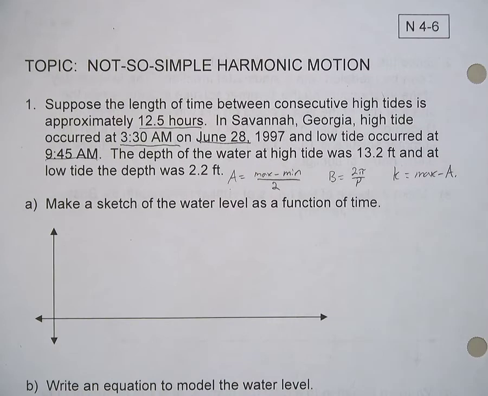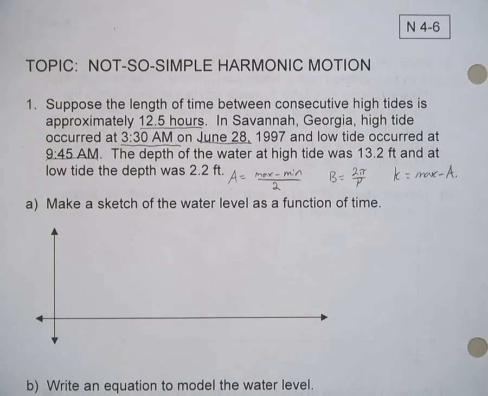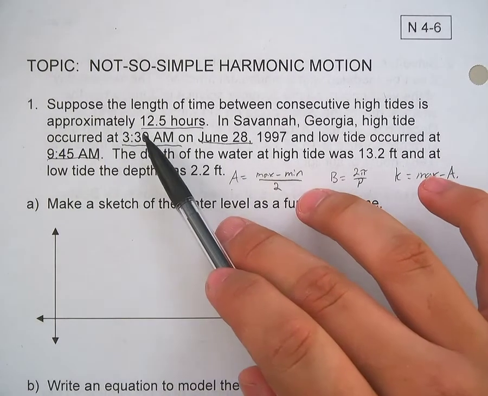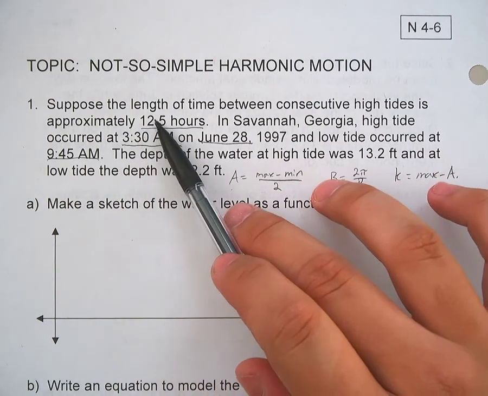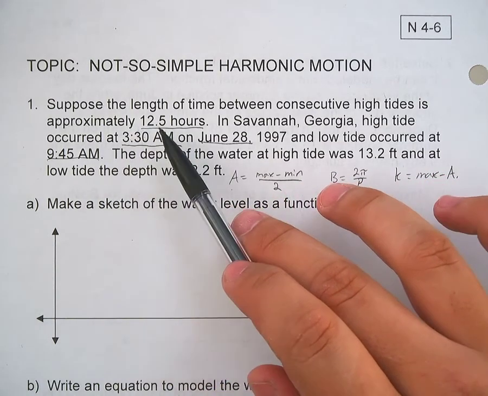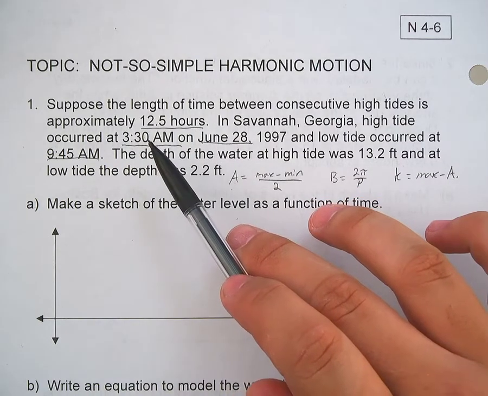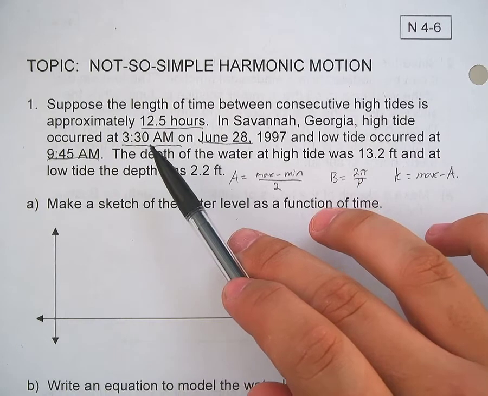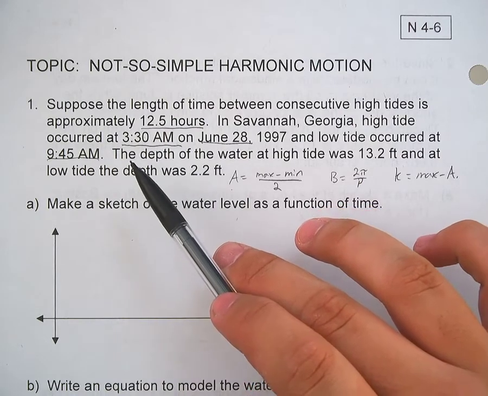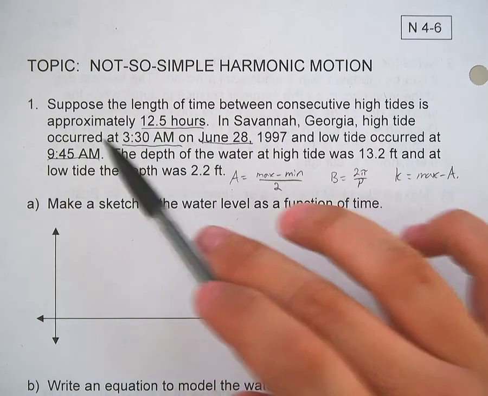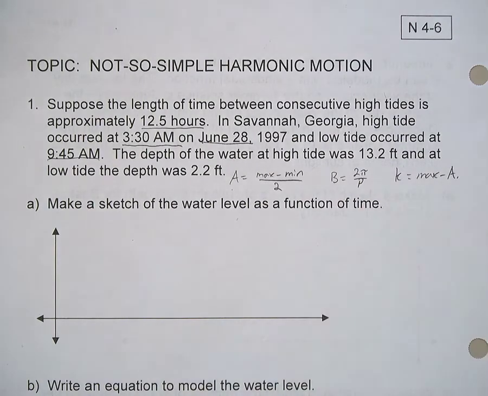So at 3:30 a.m. and at 9:45 a.m., that's the difference between the high tide and the low tide. Notice that is about halfway between your 12 and a half hours. So the 12 and a half hours is between high tide and high tide. So the distance between 3:30 a.m. and 9:45 a.m. is going to be the difference between a high tide and a low tide. It says the depth of water at high tide was 13.2 feet and the low tide was 2.2 feet.